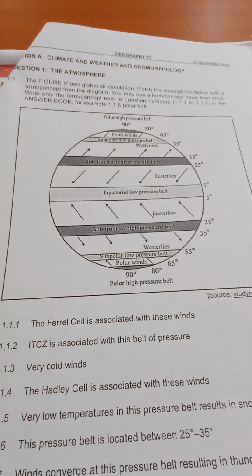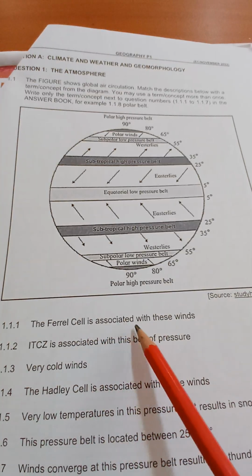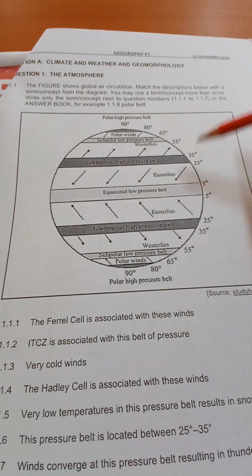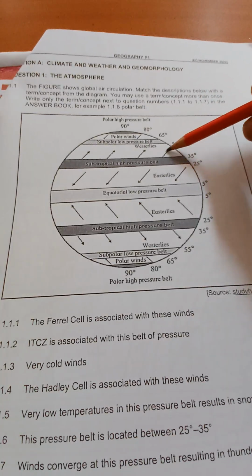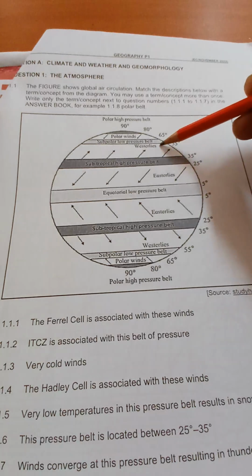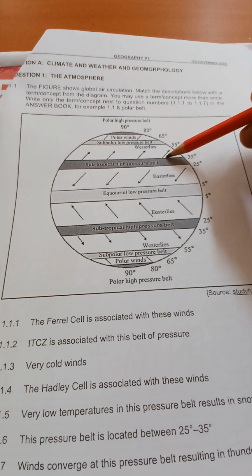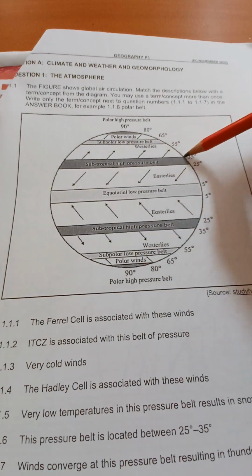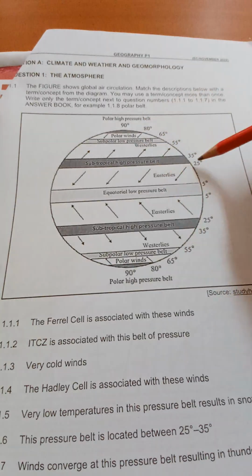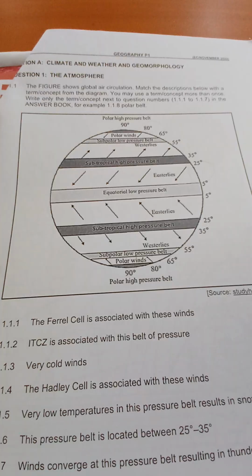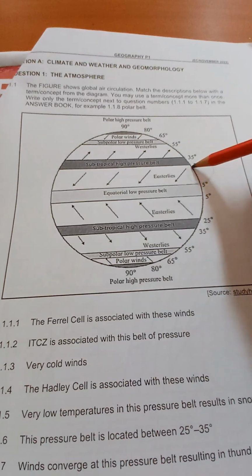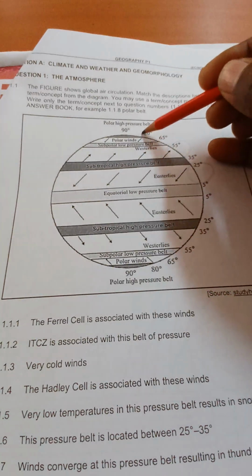So let's go through the question so that we don't waste time. The Ferrel cell is associated with the belt where we find our Ferrel cell, which is here. The Ferrel cell is associated with these winds, which means we find it within the westerlies. That is your answer. We find it in this belt. That is where you have got your Ferrel cell here, your polar cell here, then your Hadley cell here. I'm not going to draw the arrows of how it moves, but I'm just indicating where you've got your Hadley, your Ferrel cell and your polar cell.